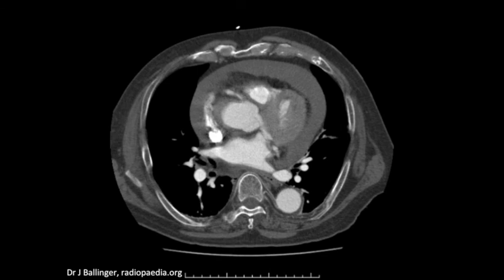Now this is a transverse slice via CT imaging. And what we're looking at is, as you can see, this is the heart. This is the aorta. We're looking up from the patient's feet at this point. So this will be the thoracic aorta, this large structure here. And all of this is blood.